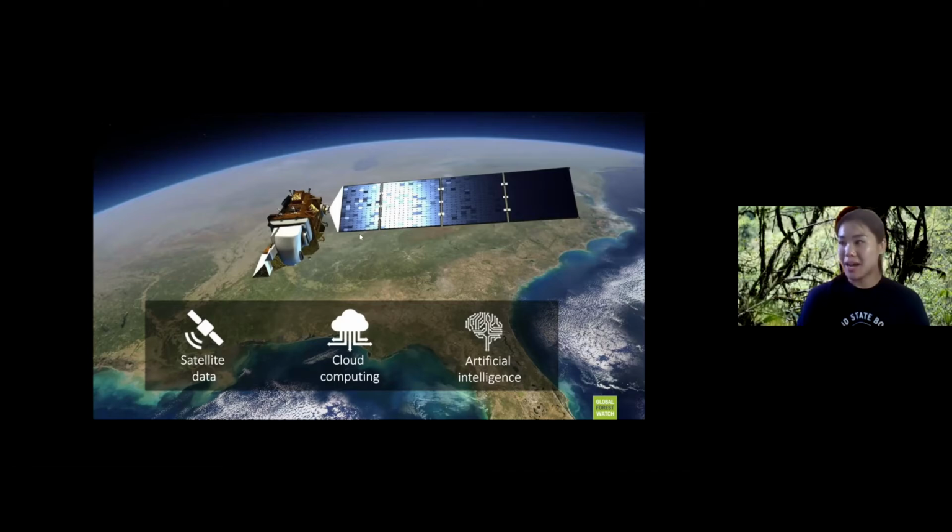So now I'm going to pass it on to Anika, who will give us a demonstration of Global Forest Watch and who will explain in more detail how Global Forest Watch data is created and how it's put into practice.